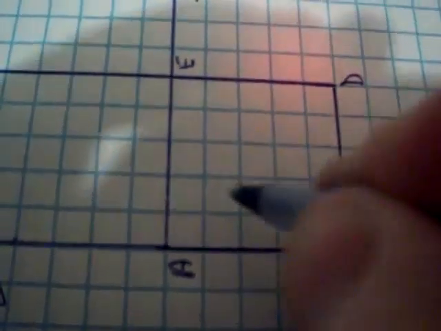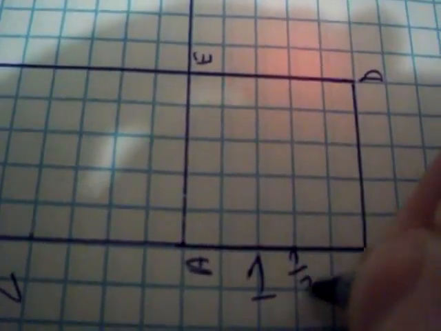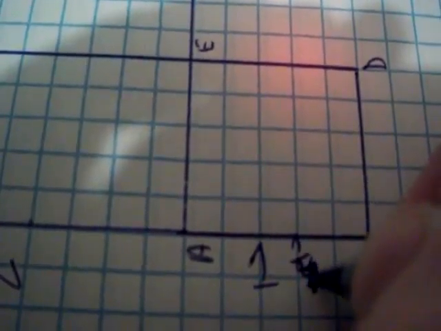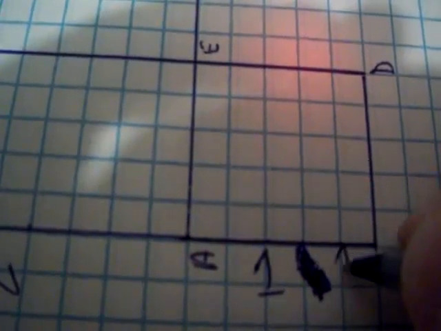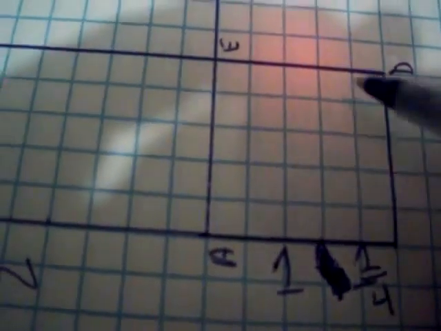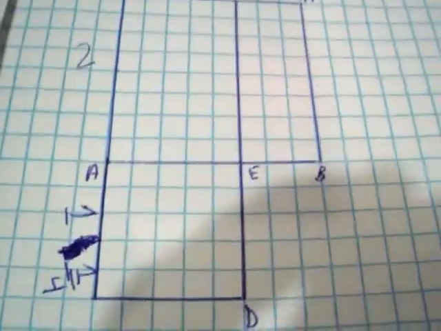I made this length right here 1 and 1, oh, not half, quarter, sorry, scribble that out. So let's just scribble that out. 1 and 1/4. Okay, so every one of these sides is 1/4. Now, here's what I'm going to hear.